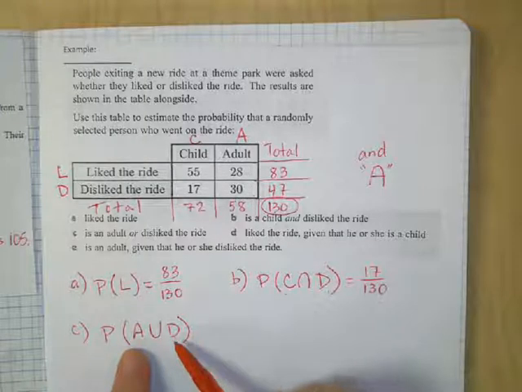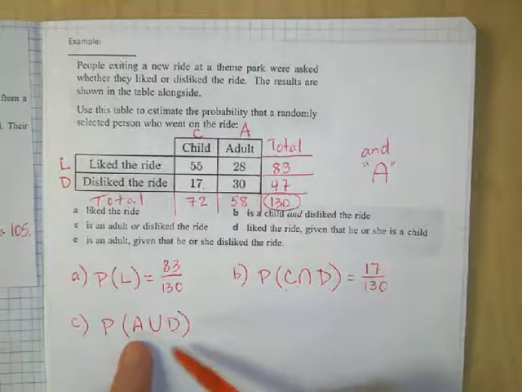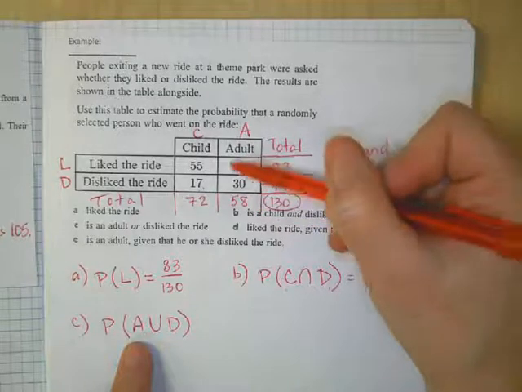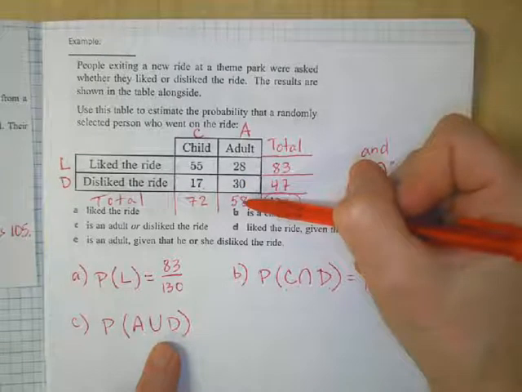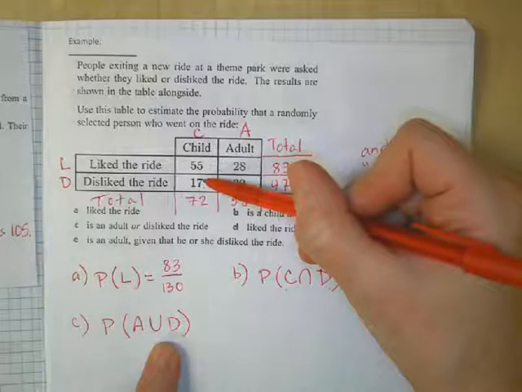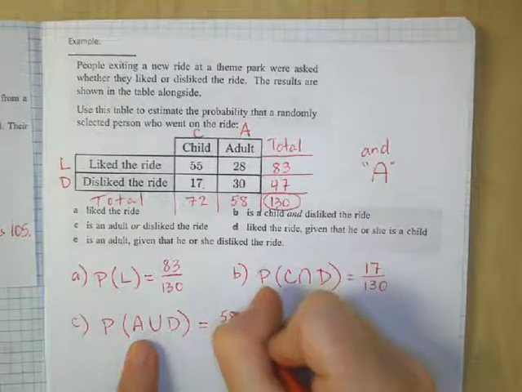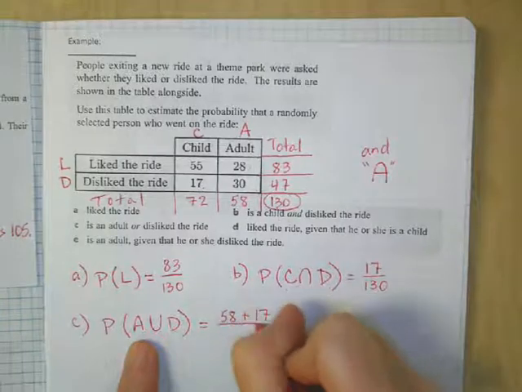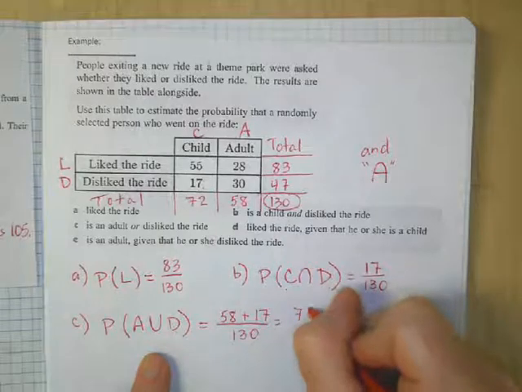You could actually use the addition rule to do this problem, but I'm just going to very carefully use my table. I want all the adults, so that's these two, which adds up to 58. But I want everybody who disliked the ride. Well, I've already counted this 30 in my adults, so I don't want to count it again, but I do need to include the children who disliked the ride. So I need all the adults, which is 58, and the children who also disliked the ride, over the total number of people. If I add those together, I get 75 out of 130.